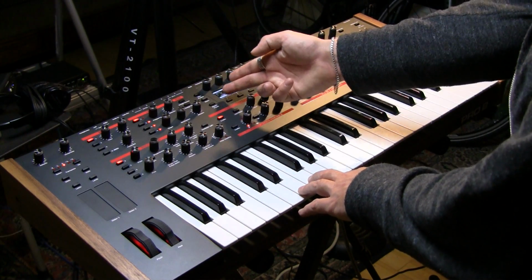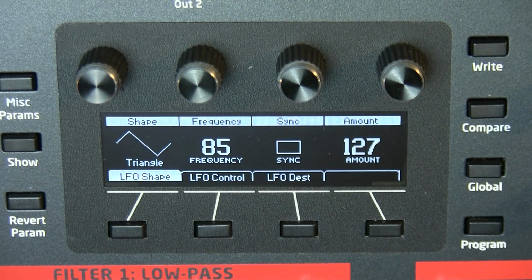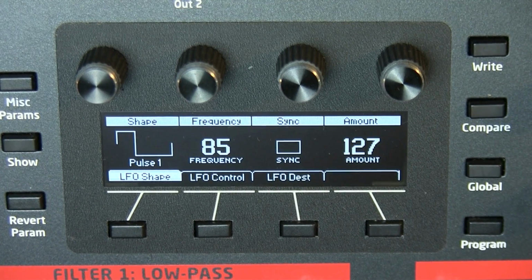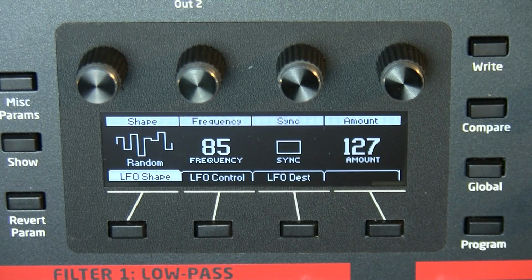And we've covered the square wave. Here, let's change the shape so we can hear the difference. That's the triangle wave. That's the reverse saw wave. This is the sawtooth. Square, we heard. Pulse. Pulse 2. Pulse 3. You can see that pulse width getting smaller and smaller. And then random.